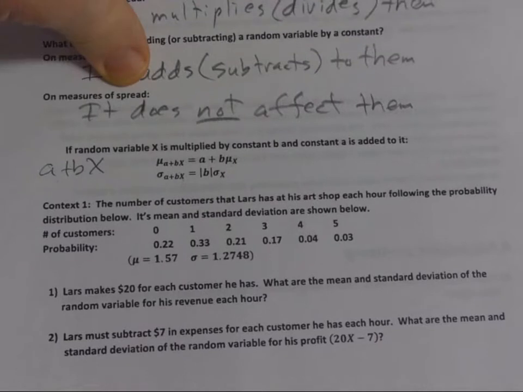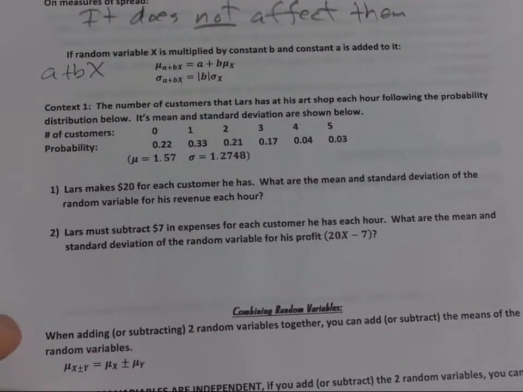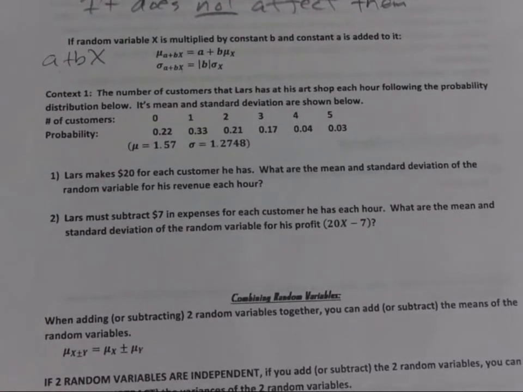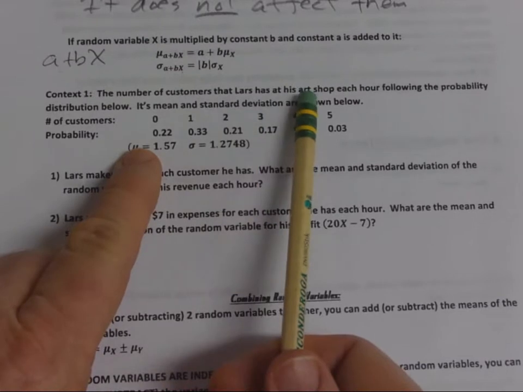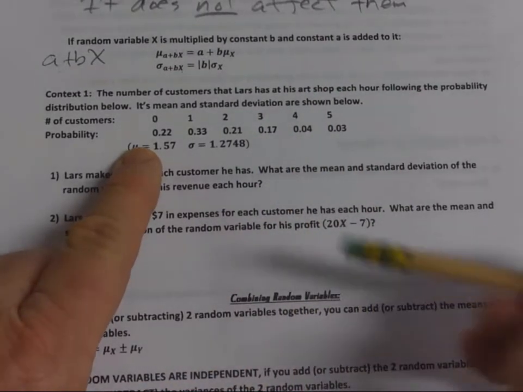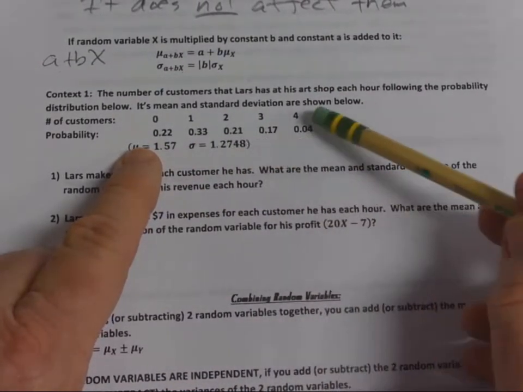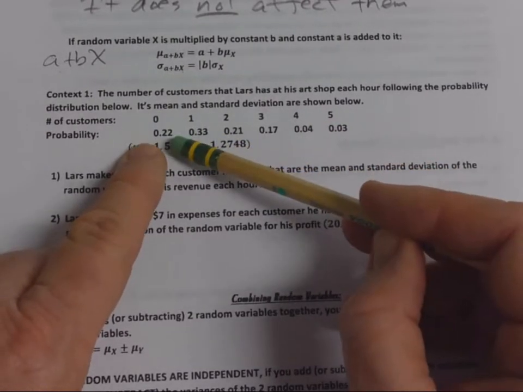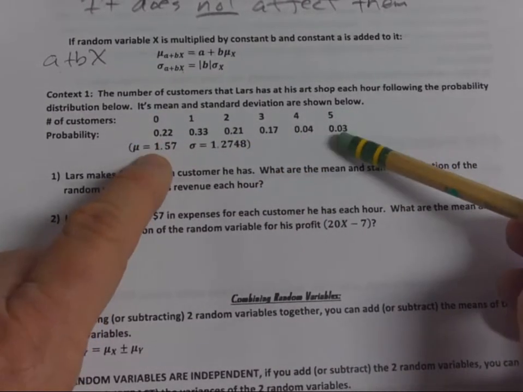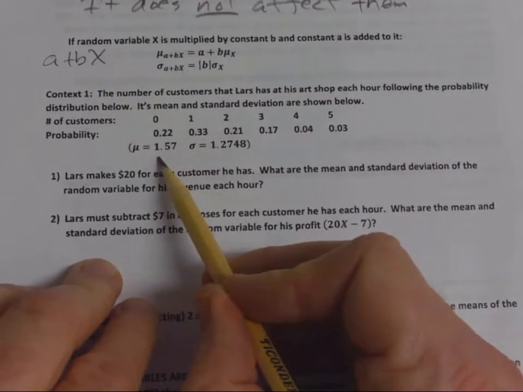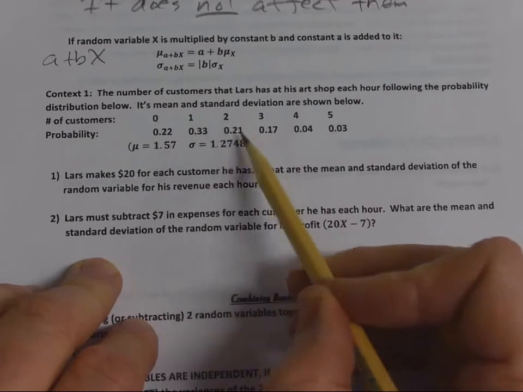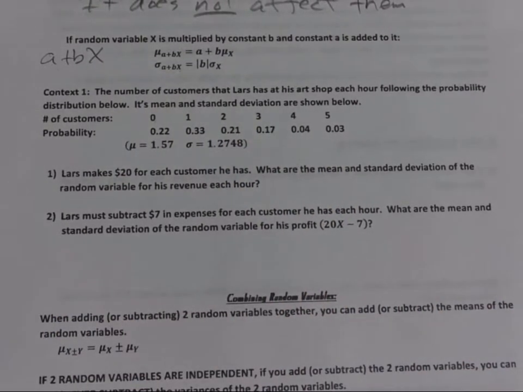So anyway, here we have our first context. We have a discrete random variable, just like we talked about in the first section. This is the number of customers that Lars has at his art shop each hour. So sometimes he has 0, sometimes he has 1, all the way up to 5. 22% of the time he has no customers. 3% of the time he has 5 customers. So what is his average? Of course, we could find that. In this case, it told us that, but you would just multiply just like we did in the last section. And if you need to know how to do that, then watch the 6-1 video.